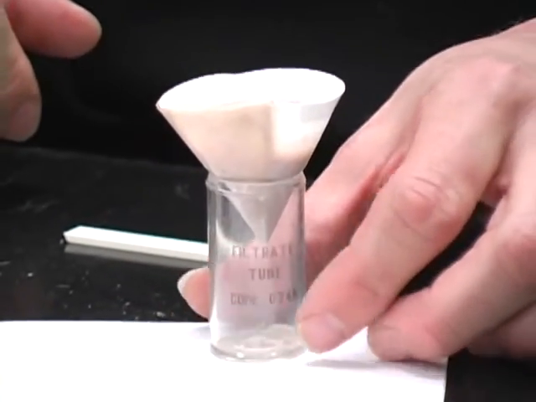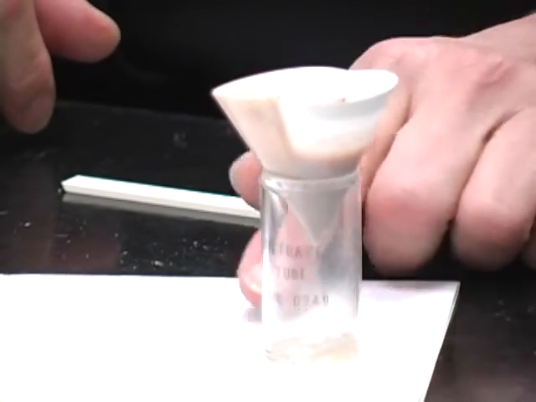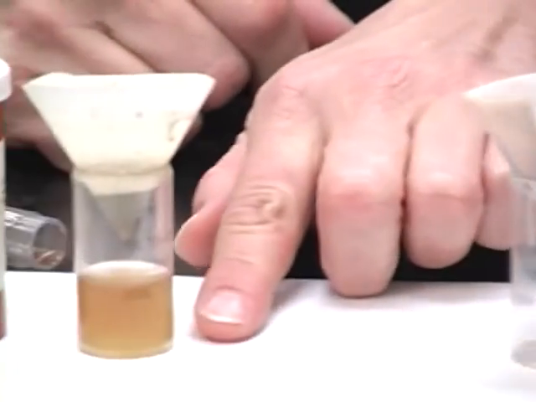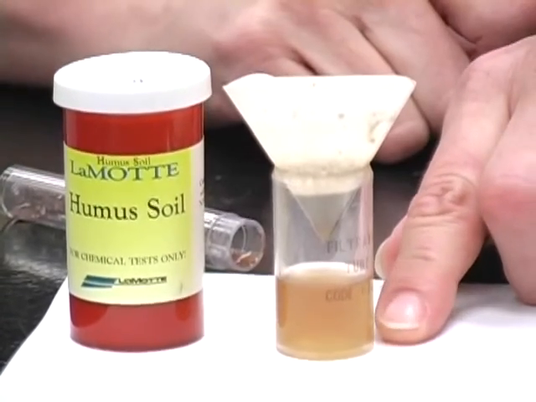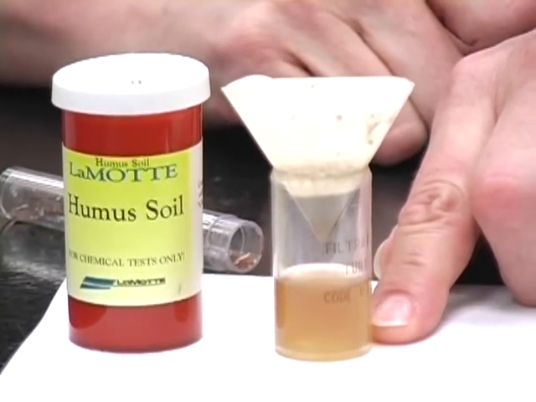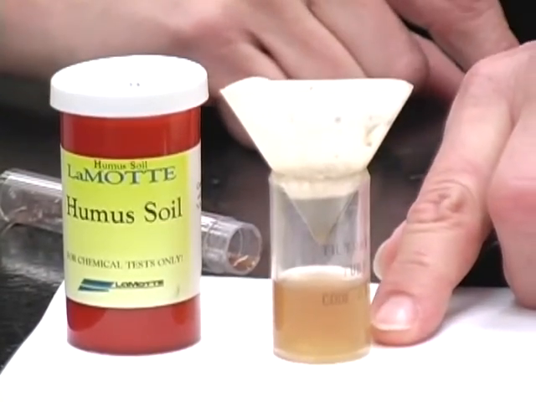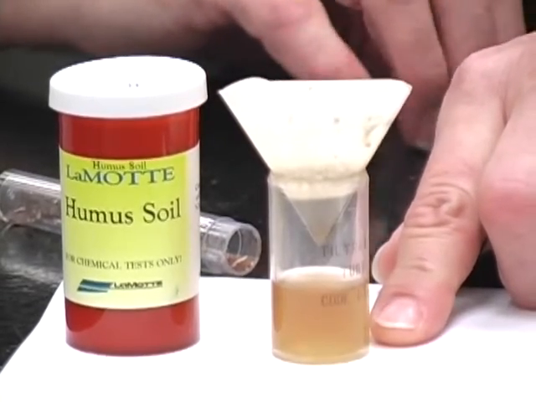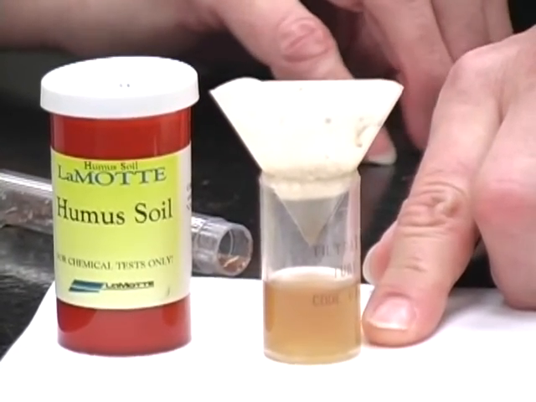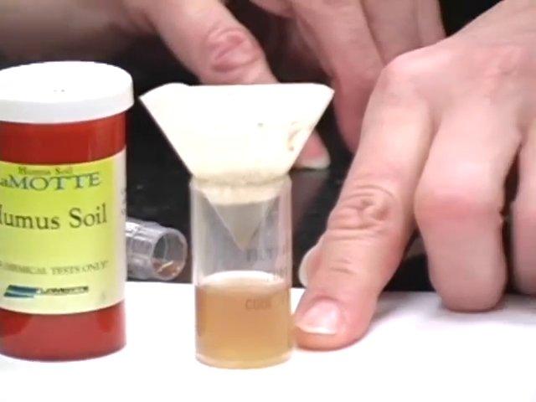So we're going to have to wait and let that drip through. But while we're waiting, what we have here is actually a really high humus standard that's also provided in the test kit so that you can compare your results to something that has a lot of organic matter in it. Remember I mentioned that if it looks amber colored, or the color of beer or recycled beer, that's got a high humus content. And we're going to compare those with the ones that you're doing yourself.